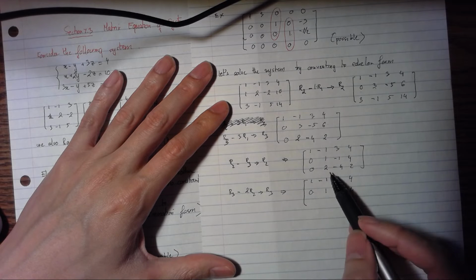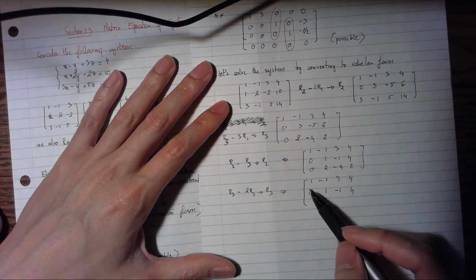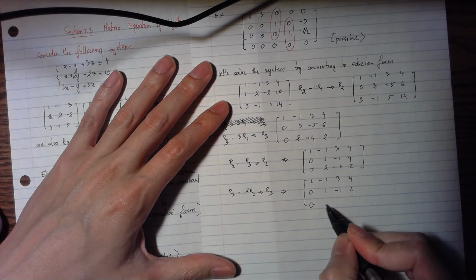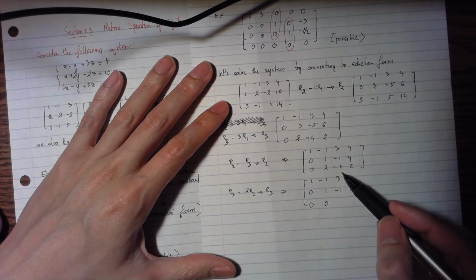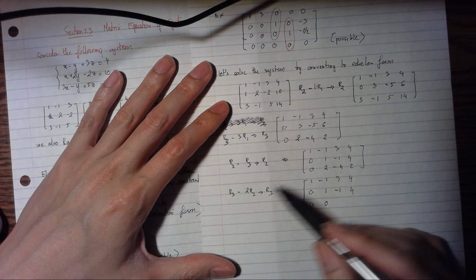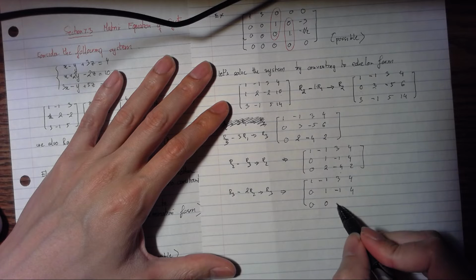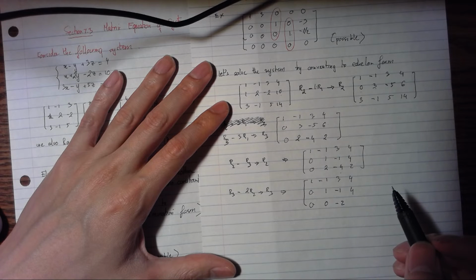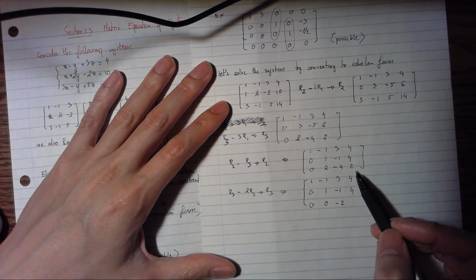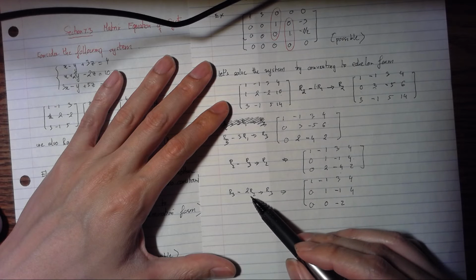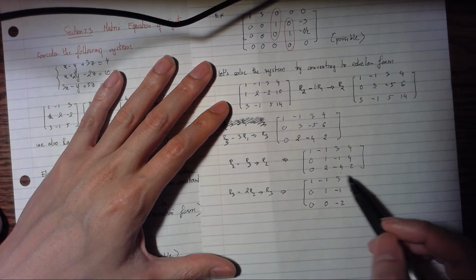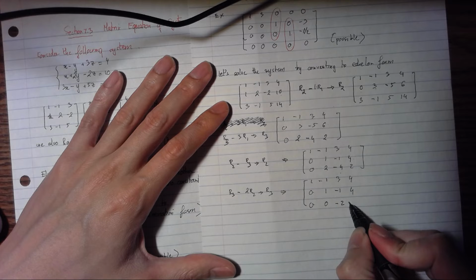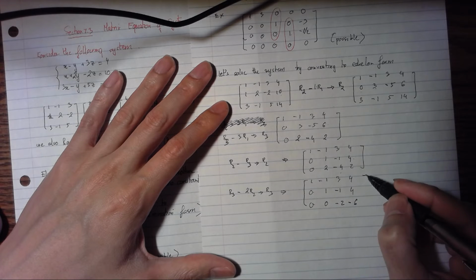So row 3 minus 2 row 2: 0, 0 minus 2 times 0 will be 0, right? Then negative 4 minus 2 times negative 1 is negative 2, right? And 2 minus negative 6, right?